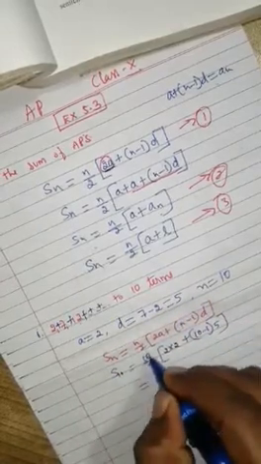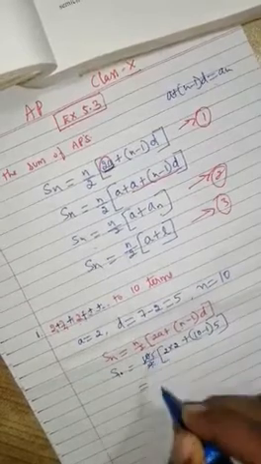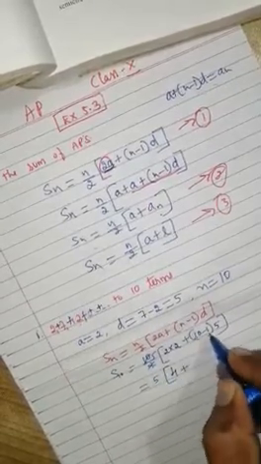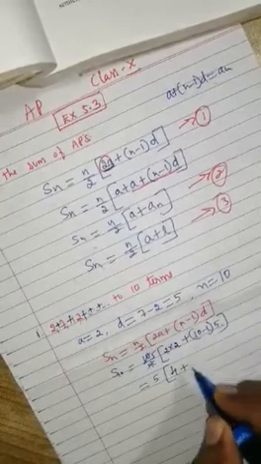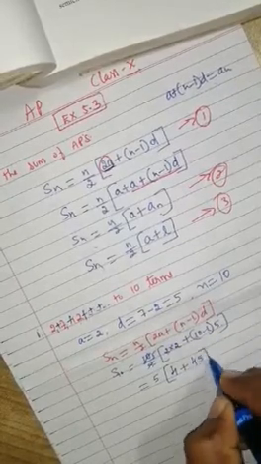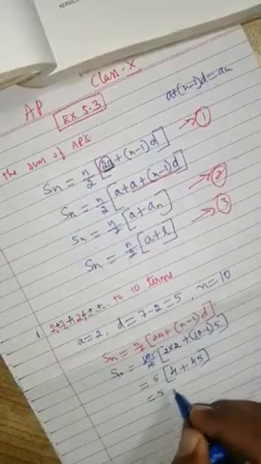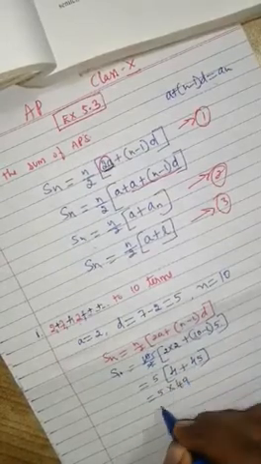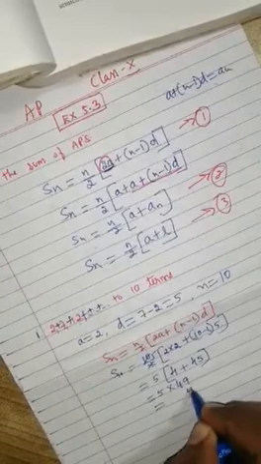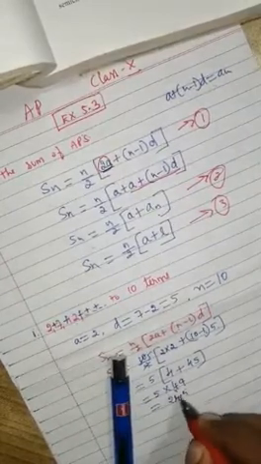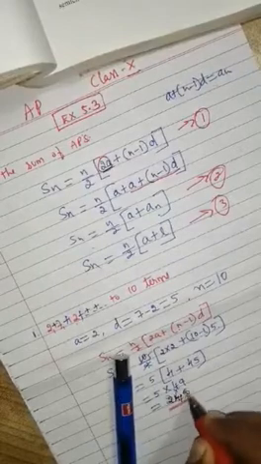Okay, 10 divided by 2, let us simplify. 2 2s are 4, 10 minus 1 is 9, 9 5s are 45. Okay, 4 plus 45 is 49. 5 49s are, 5 9s are 45, 5 4s are 20, 24. 245 is the answer.